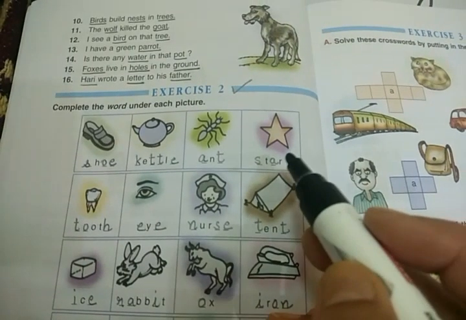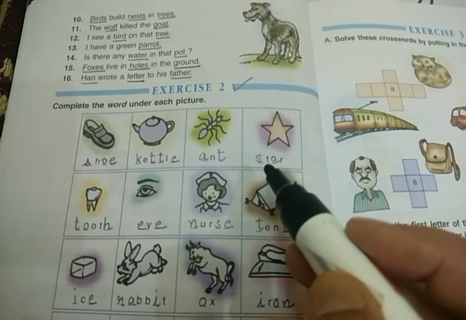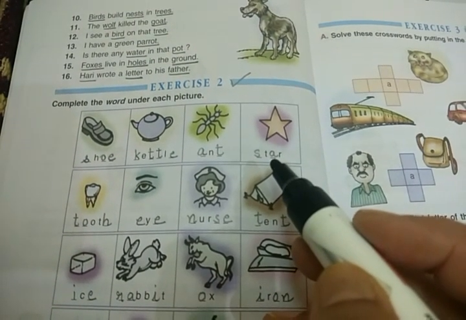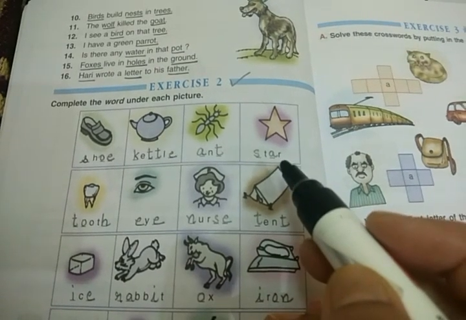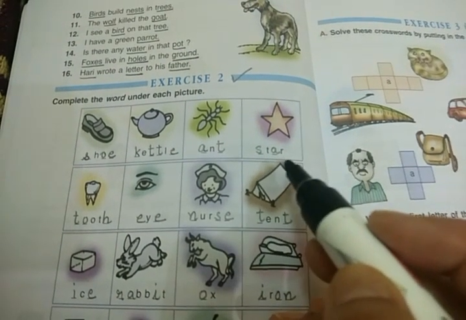Then the next picture is of a star. S. T is already written in your books. After T, write A. Then R is already written. So the word becomes S-T-A-R, star.